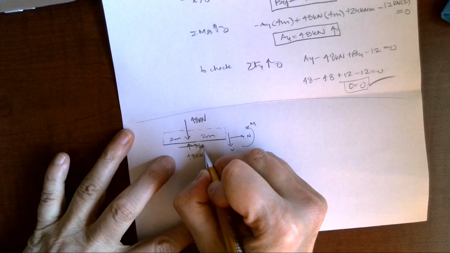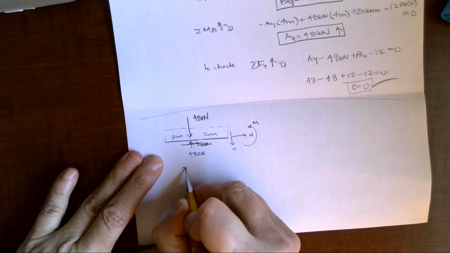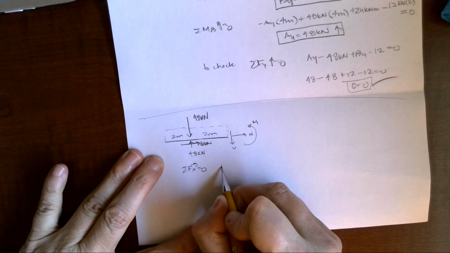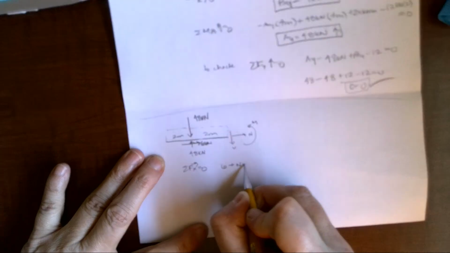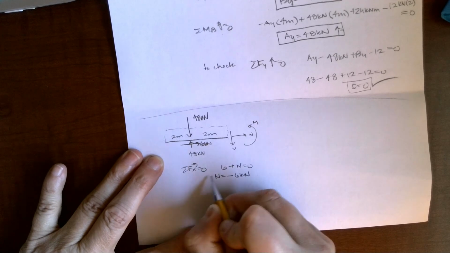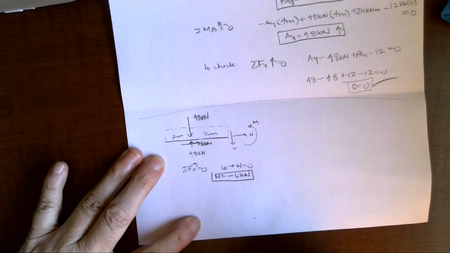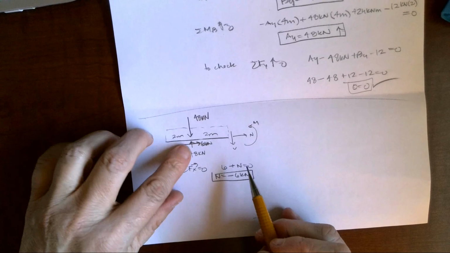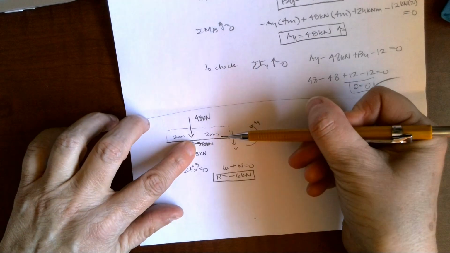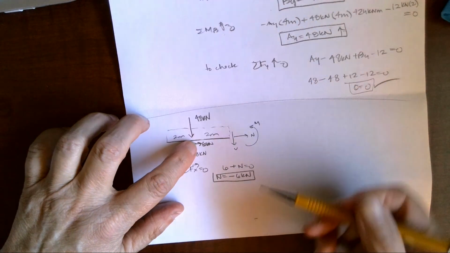So now when I sum my forces in the X direction, I'm going to have a positive 6 plus N equals 0. My normal is a negative 6 kilonewtons. I leave it as a negative. That tells me it's compression, which makes sense. If I'm pushing this way, I got to be pushing back equal and opposite to stay in equilibrium. Pushing back in the middle, right there, is compression.